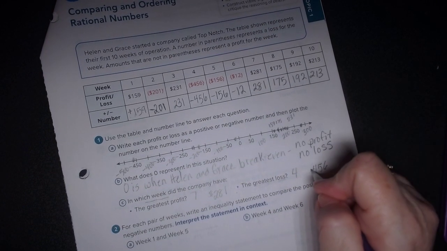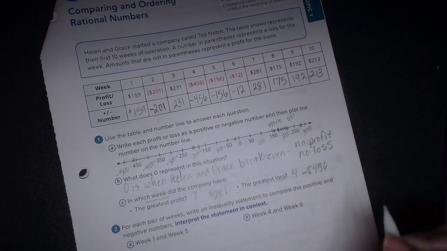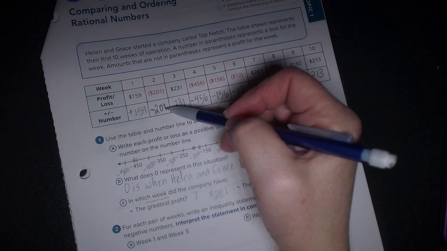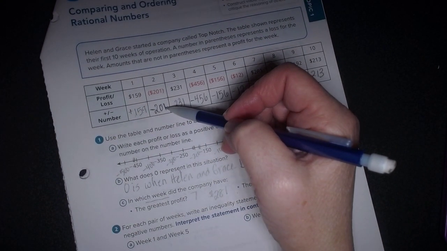Actually, let me put the dollar sign here. Negative $456. So let me just ask you, by week 2, was there a profit or a loss? Right, so there was a loss by week 2.